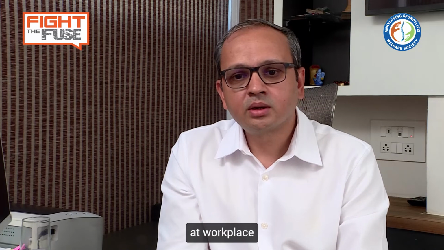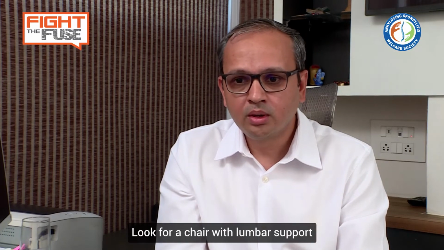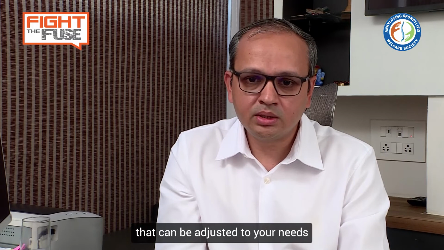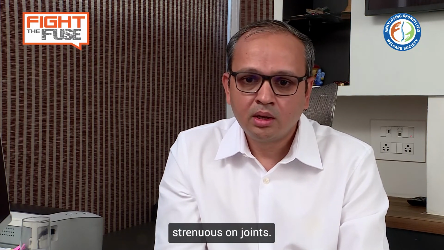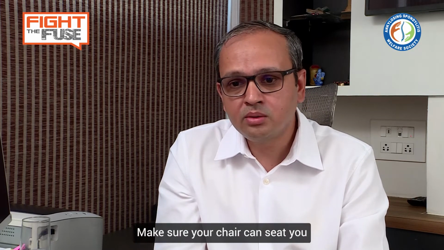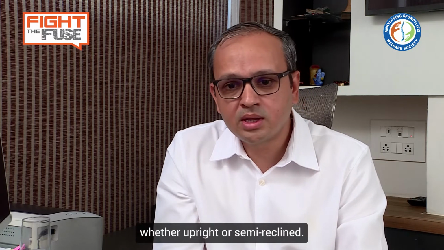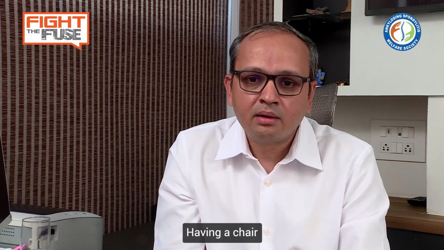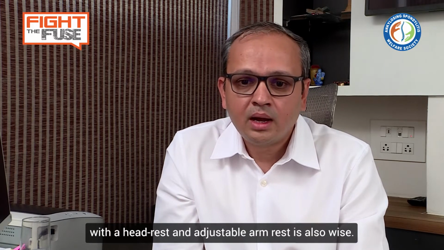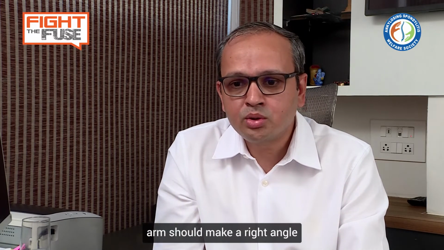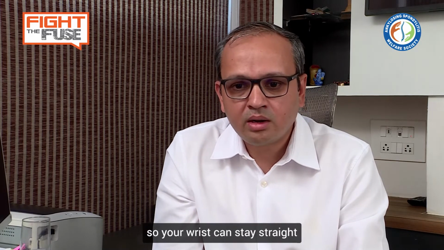While at the workplace, a comfortable chair is very essential. Look for a chair with lumbar support that can be adjusted to your needs to make your workday less strenuous on your joints. Make sure your chair can sit you in a variety of comfortable positions, whether upright or semi-reclined. Having a chair with a headrest and adjustable armrest is also wise.